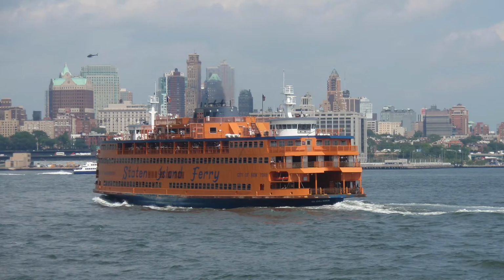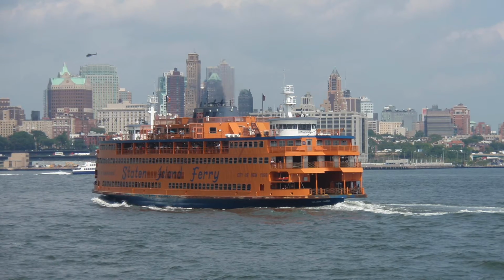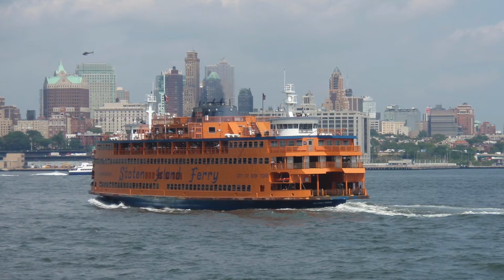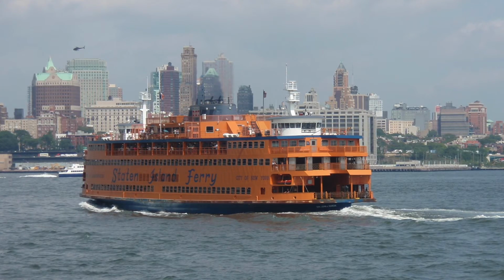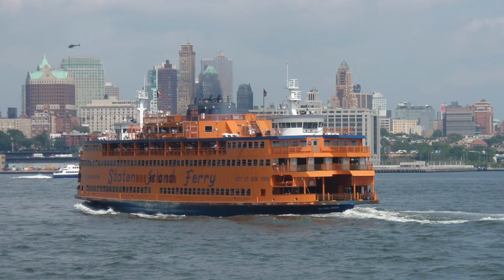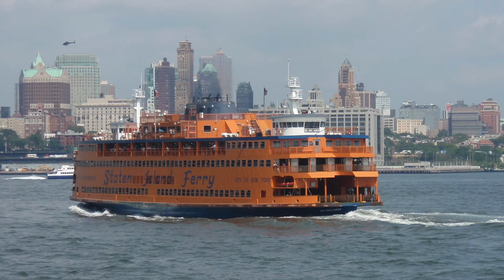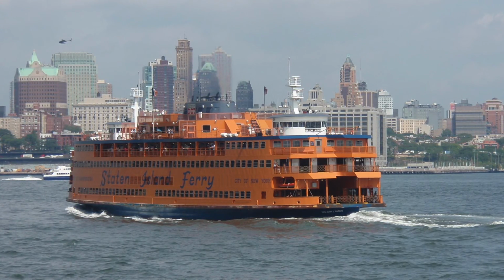Knowing what we know about buoyancy, we should now know that surface area, surface tension, and density are all important aspects of helping things sink and float. Hopefully now the next time you see the Staten Island ferry, you'll be able to understand why it floats.